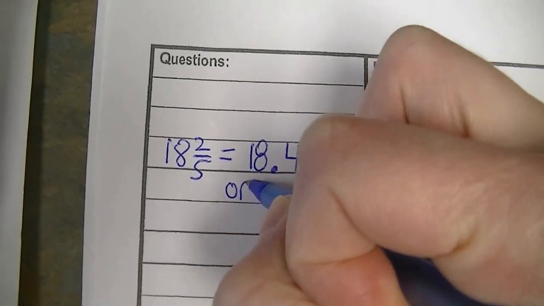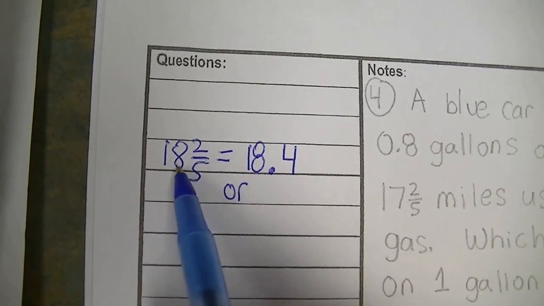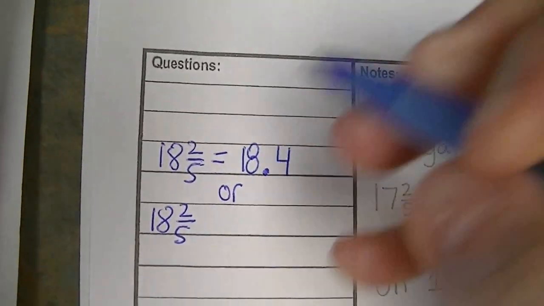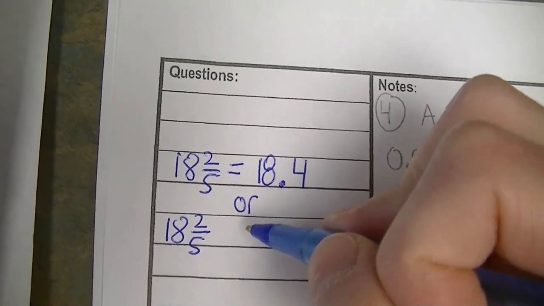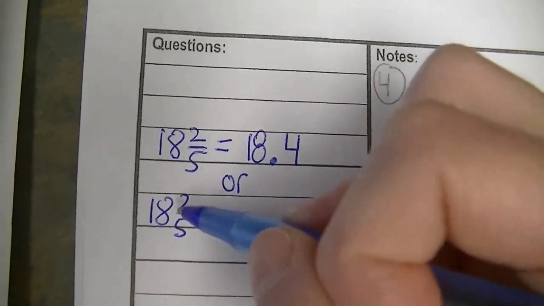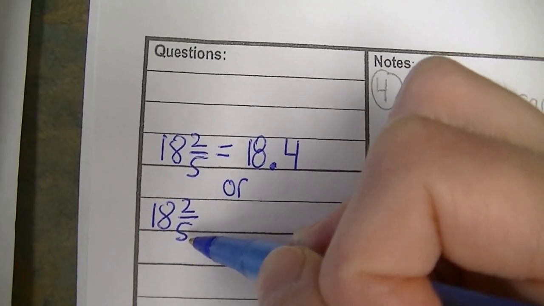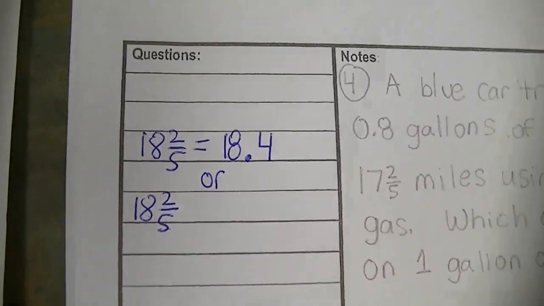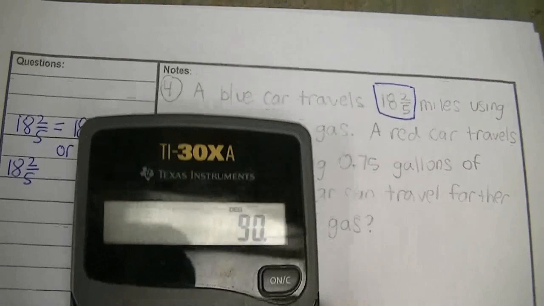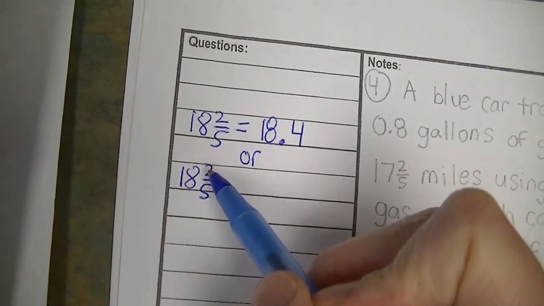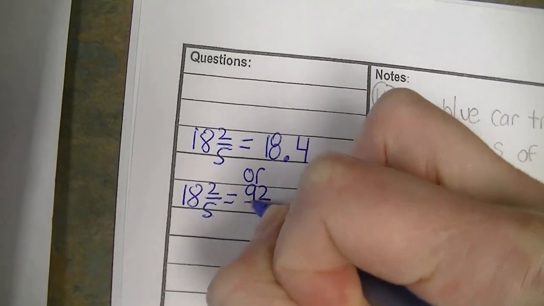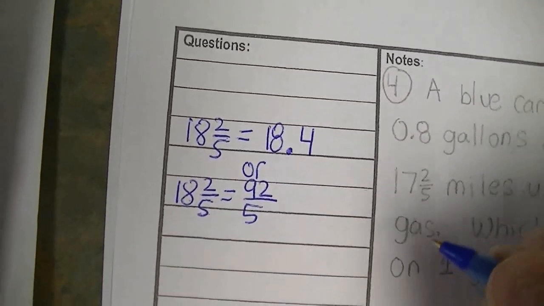Another way you can figure out how to convert from a fraction to a decimal is starting off with that mixed number. You can convert this mixed number into an improper fraction first, and then from there go to a decimal. So here's what I mean by that. To turn a mixed number into an improper fraction, you would go 5 times 18, and that's 90. Then you would add the 2. Well, 90 plus 2 is 92, and you'd keep the same denominator, okay?